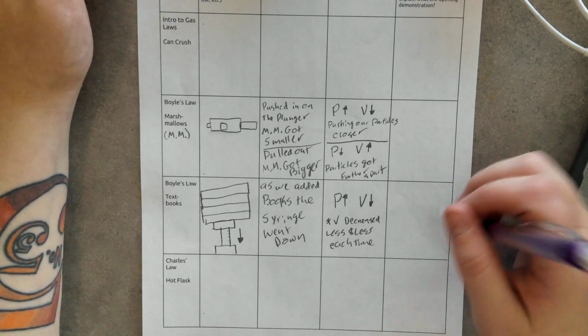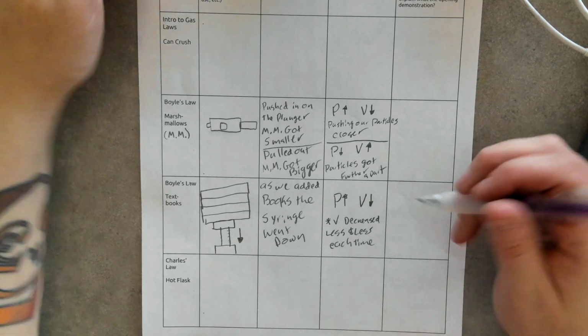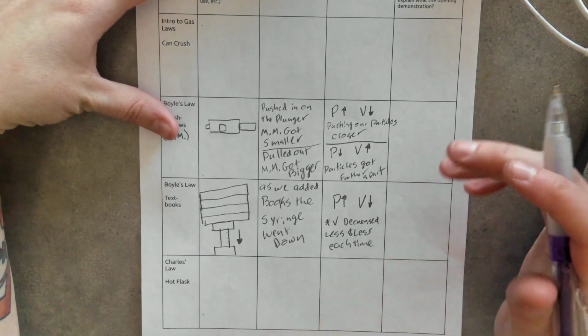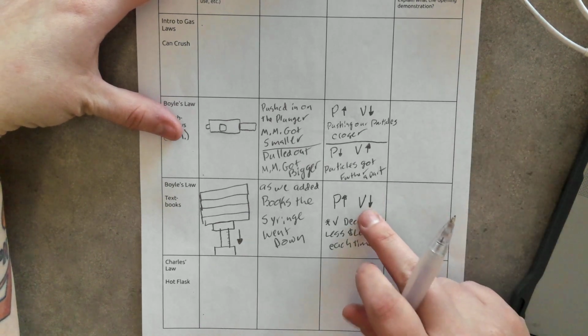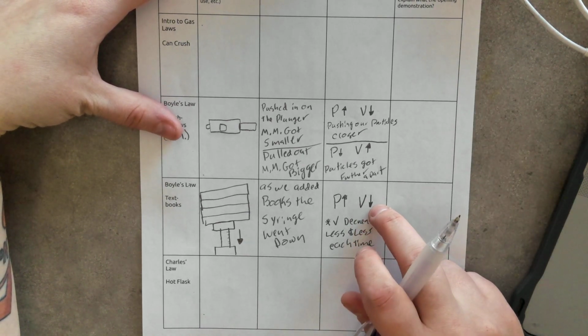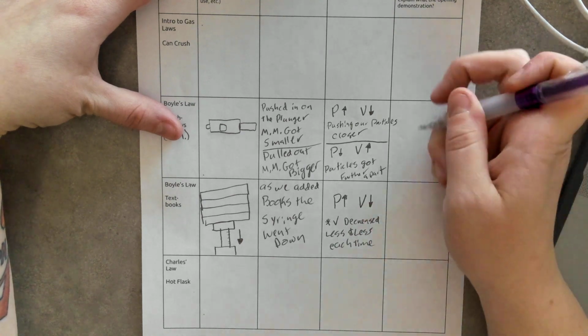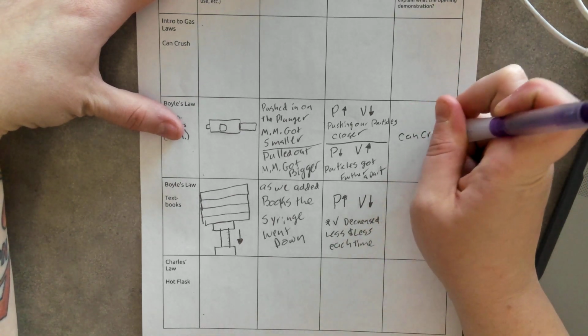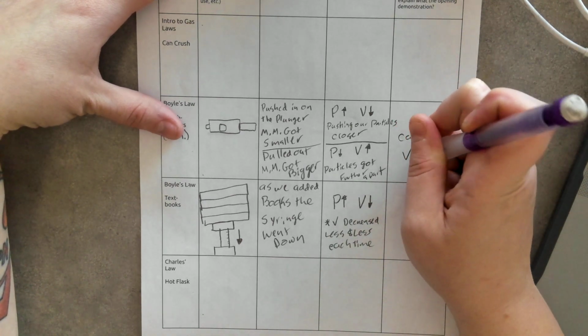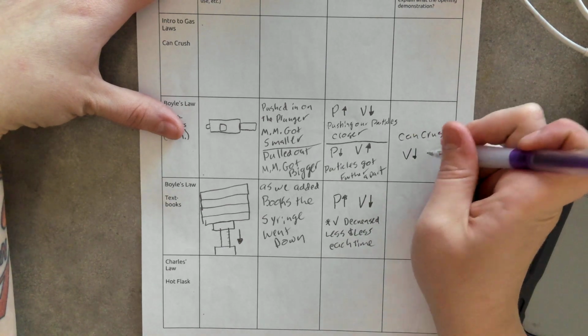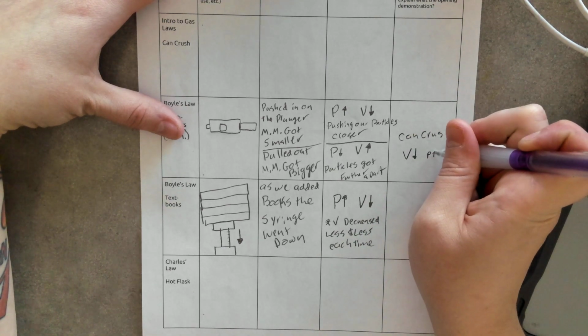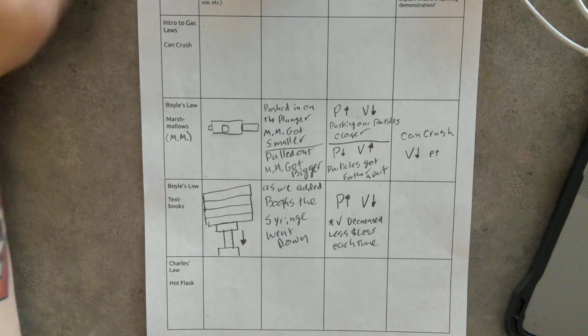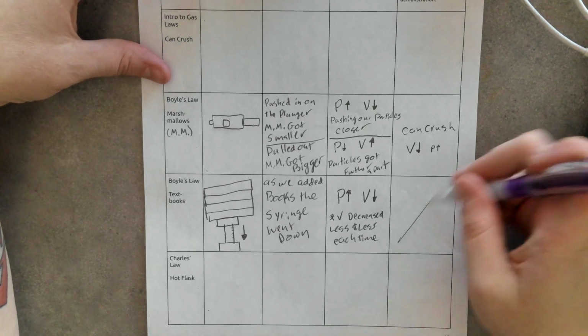So we can see this relationship in our can crush. So in our can crush, we saw the volume get smaller in that experiment. So I'm going to write that in the can crush, the volume went down, but I'm going to put a little thing that the pressure went up. I'm going to write it really small for a minute. Okay, we don't need to write anything here right now.